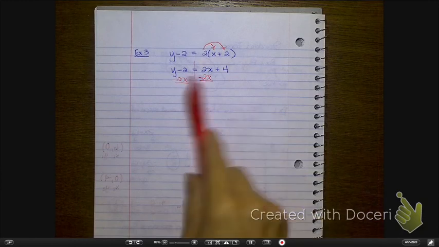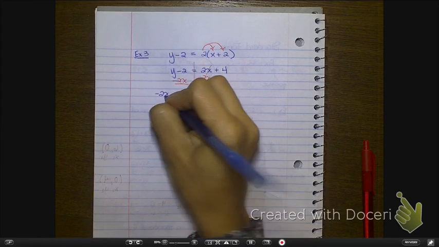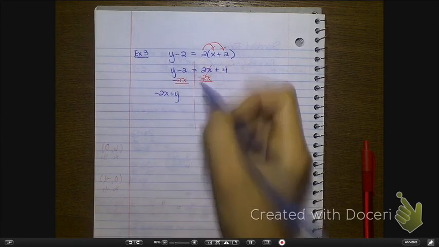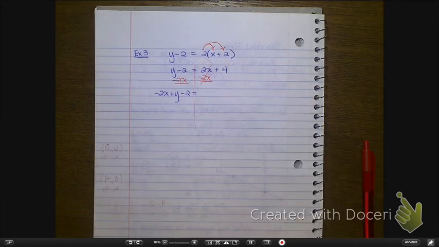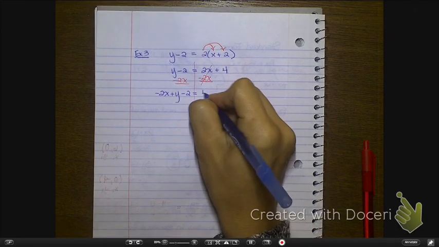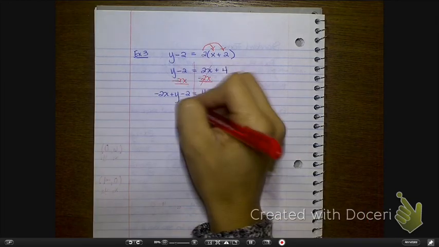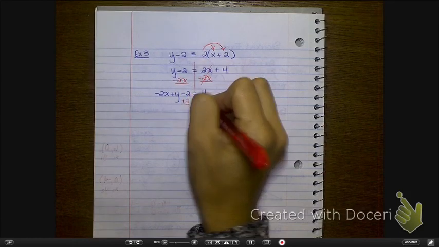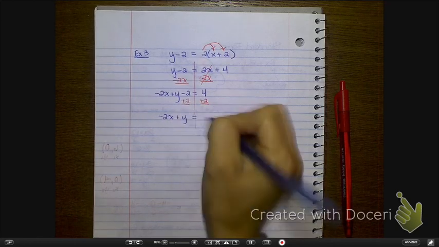All right, now, when I go to rewrite this side, which one am I going to write first? Well, what comes first in standard form, x or y? X. So let's write negative 2x first, and then this was a positive y, and unfortunately, I still have that negative or minus 2 right there, right? Okay, this side, all I have left is 4. Okay, so what do I need to do still? Add 2, okay. So let's do that step. Okay, so negative 2x plus y now equals 6.